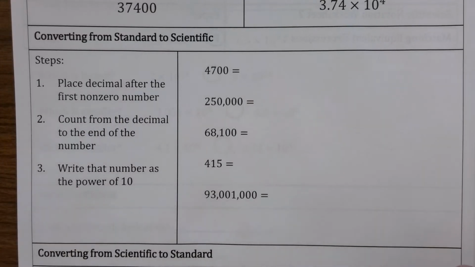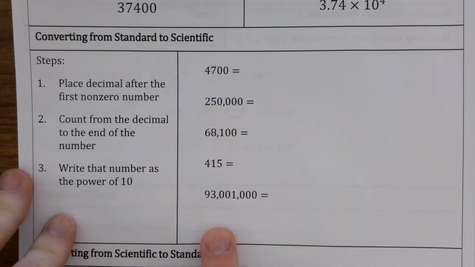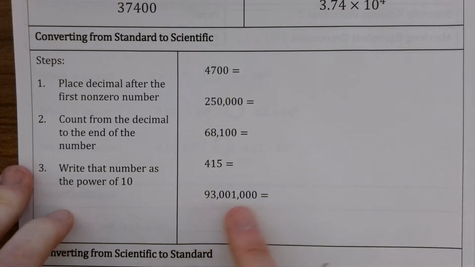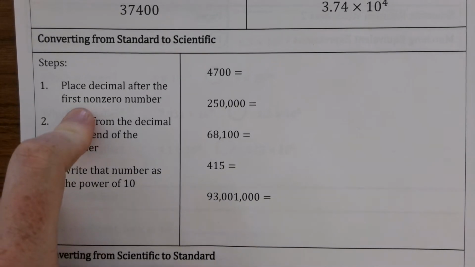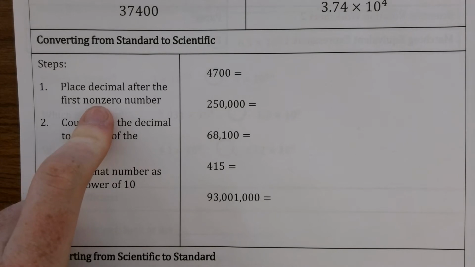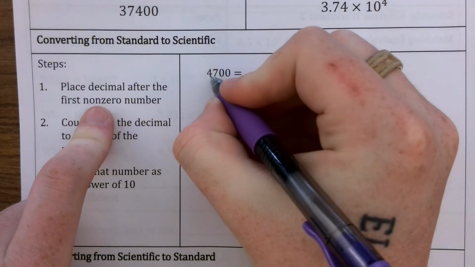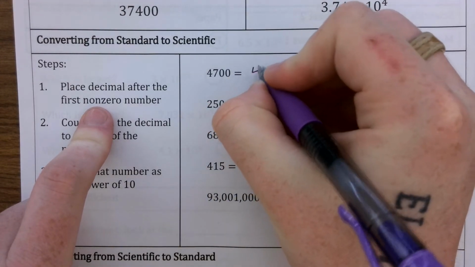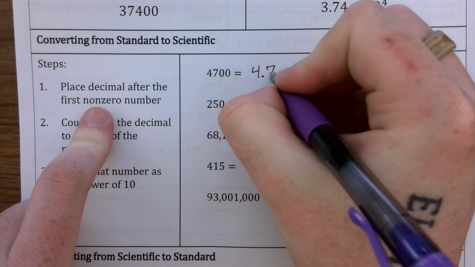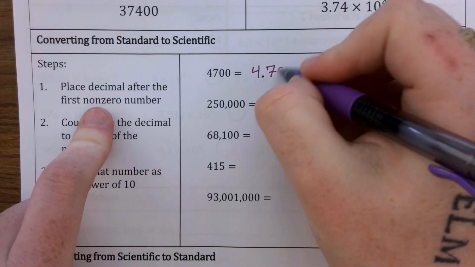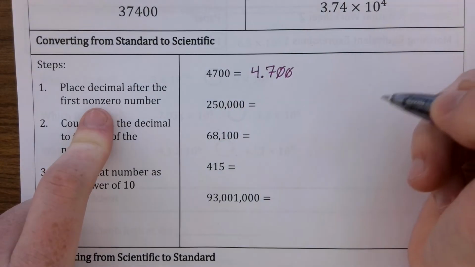Let's first look at how to convert from standard to scientific. So here we have a bunch of standard numbers, and we're going to convert them all into scientific notation. Our first step is to place a decimal after the first non-zero number. In this first example, that would be after the 4. So I'm going to write 4.7. And I can put in the zeros if I want to, but I don't have to.